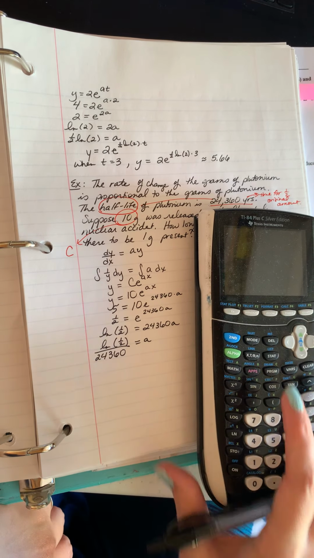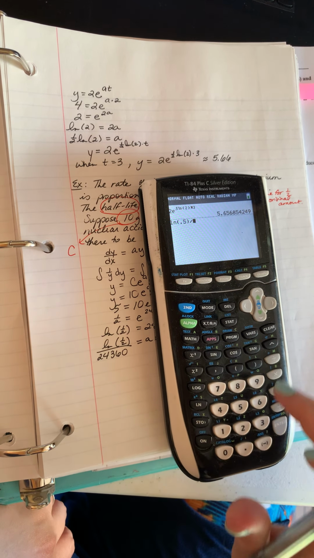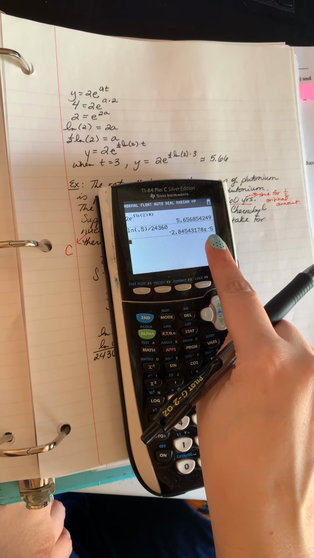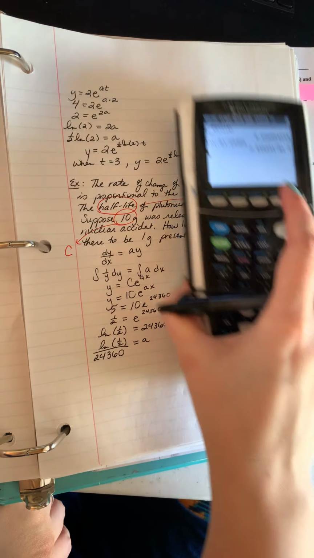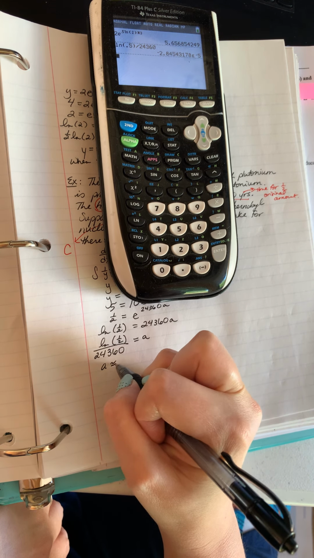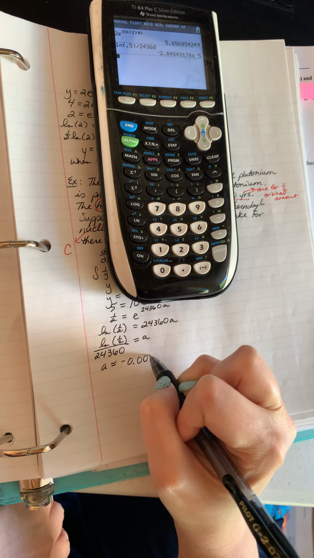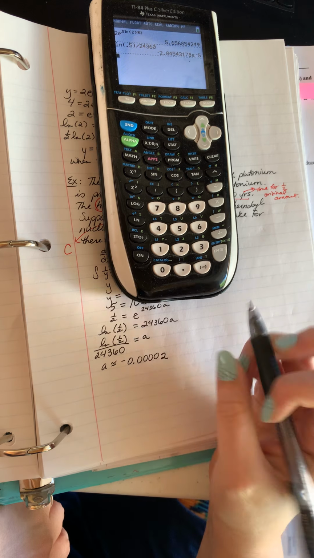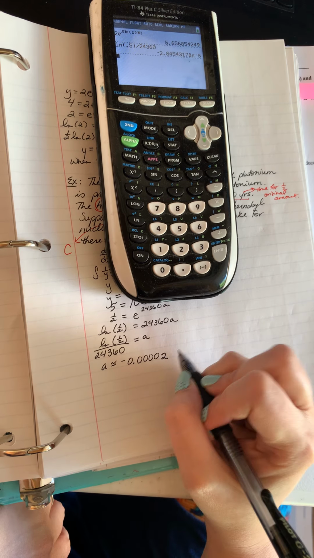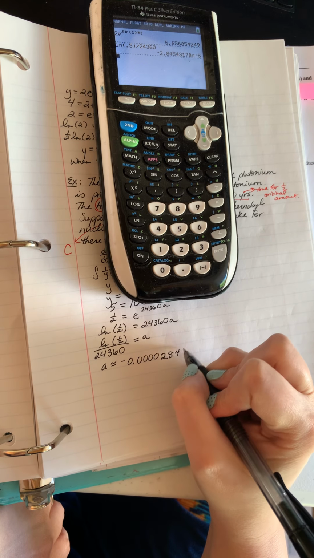So this time I'm going to do that. And this is a model; this is what the model is called. So ln of 0.5 divided by 24,360, and I get something times 10 to the negative 5. So don't forget that. So a, now you do 4 decimal places in general on the AP exam. So negative 0.000042845 — I'm going to do 4 digits: 4, 2, 8, 4, 5.